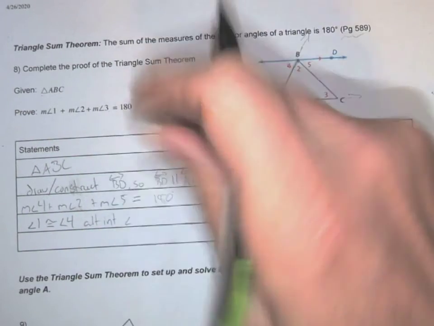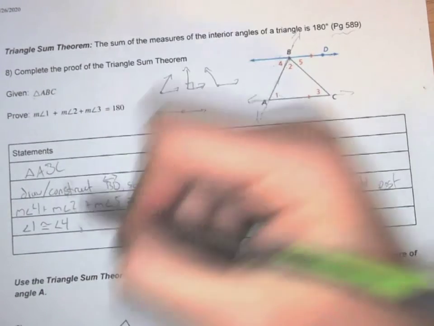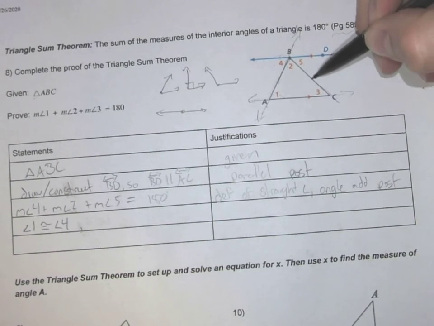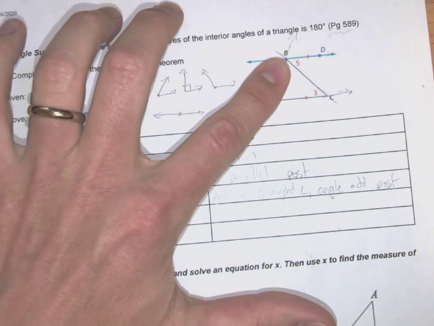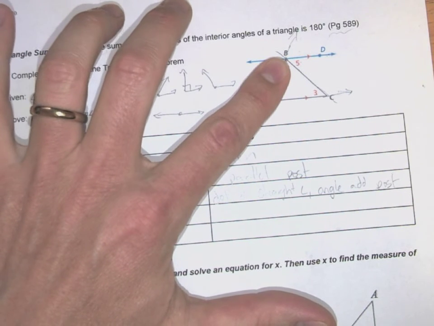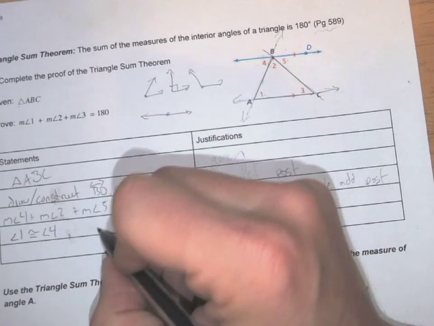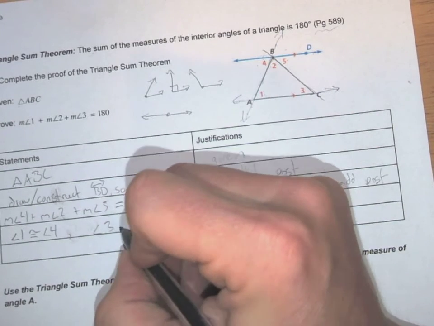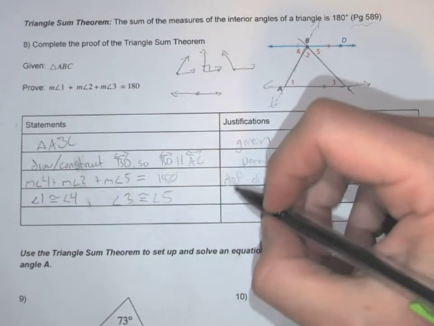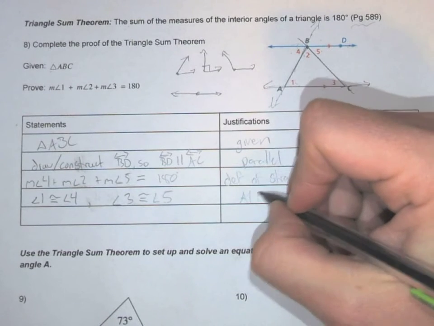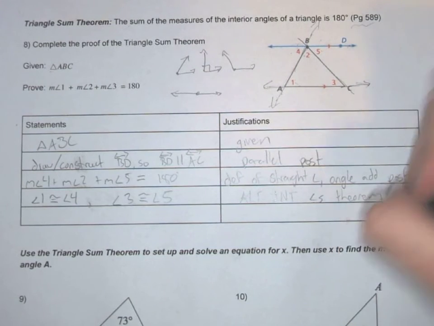Oh, sorry. Let's, at the same time, say another thing that's similar on the other side. So notice we have another transversal. We can extend these lines. So if we ignore this line for a second, we know that angle 5 and angle 3 are congruent to each other, right? Because they're alternate interior angles and these lines are parallel. So while we're at it, we might as well say that angle 3 is congruent to angle 5. And that's the same theorem, the same justification for both of those statements. It's the alternate interior angles theorem. Okay?